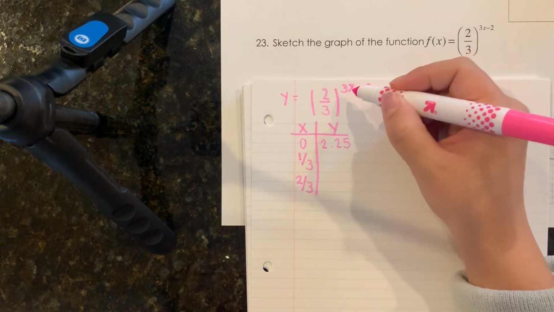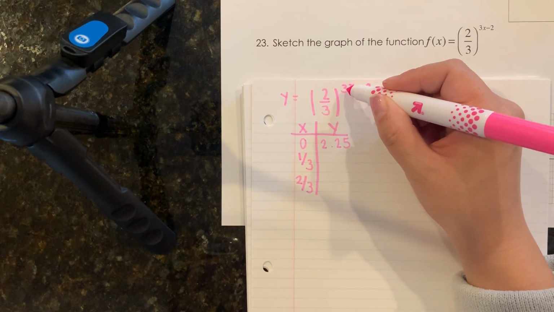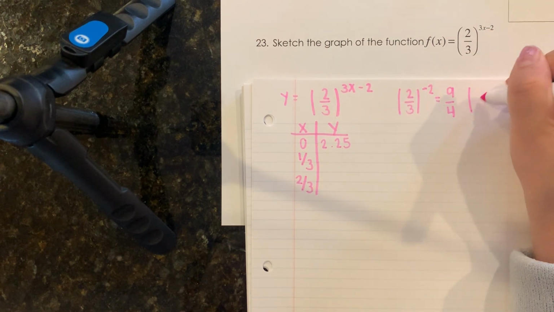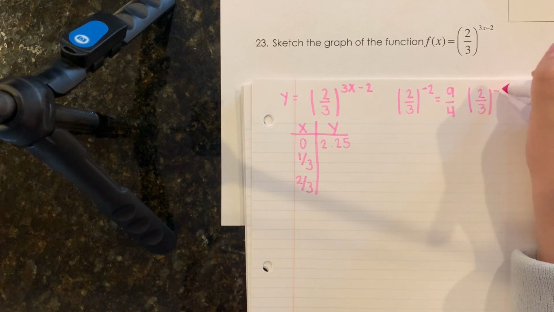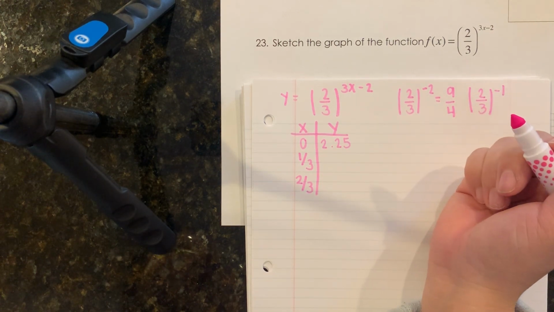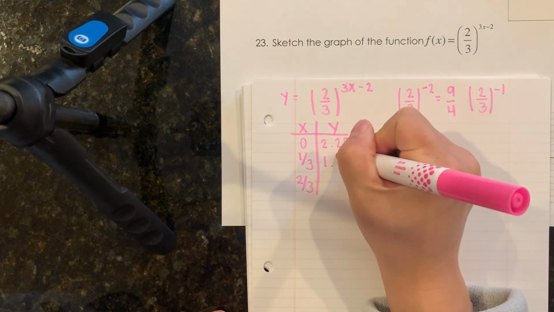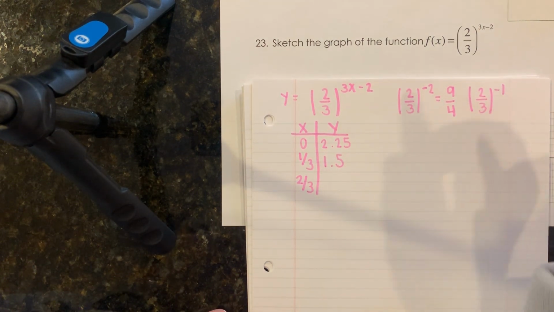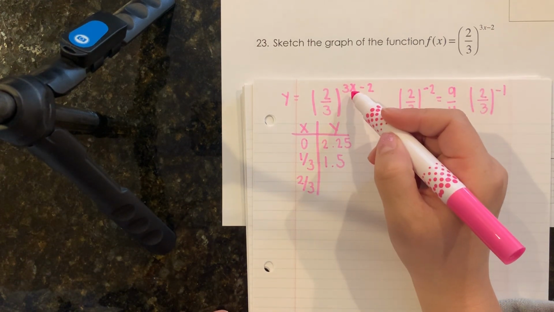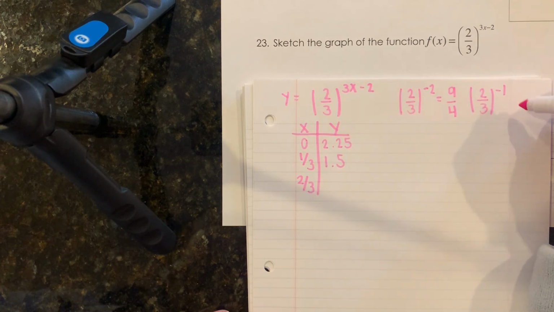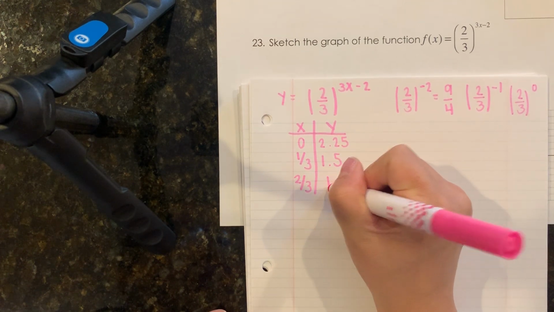Then I'm going to try and plug in 1/3. 3 times 1/3 would be 1, minus 2 would be -1. So I'd have 2/3 to the -1, which all that does is flip it, and that would be 3/2, which is 1.5. And then lastly, I'm going to plug in 2/3. 2/3 times 3 would be just 2, so 2 minus 2 would be 0. So 2/3 to the 0, and anything to the 0 power is equal to 1.